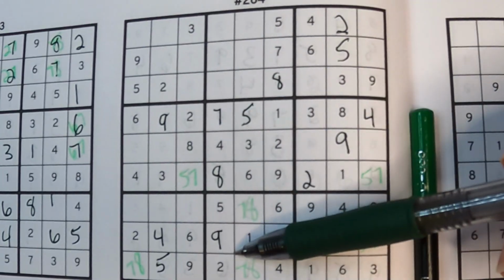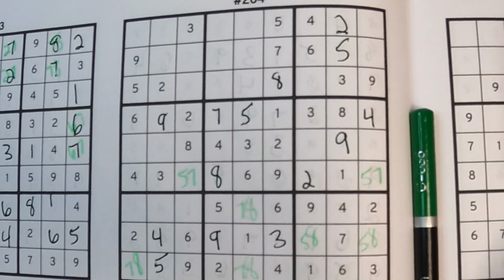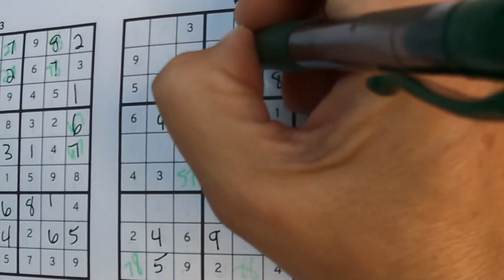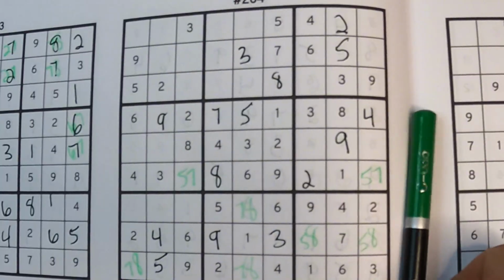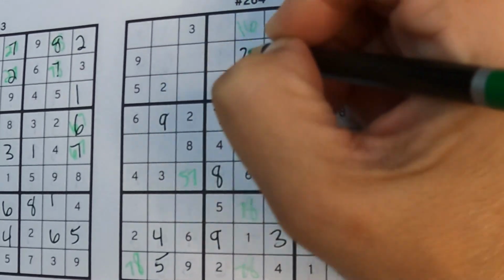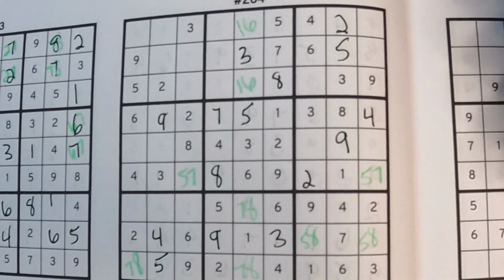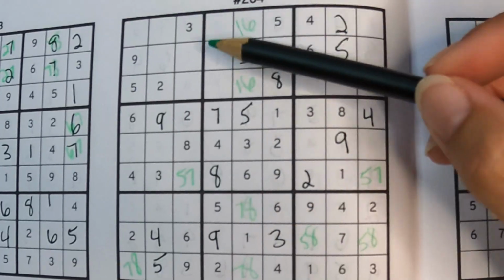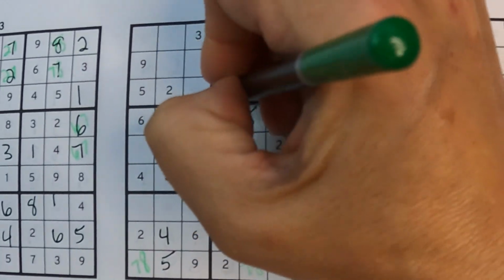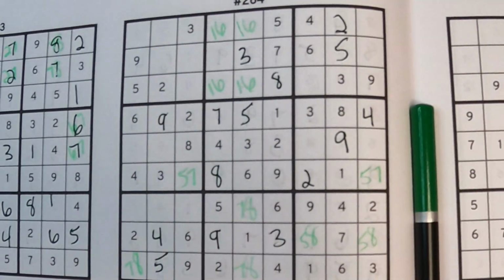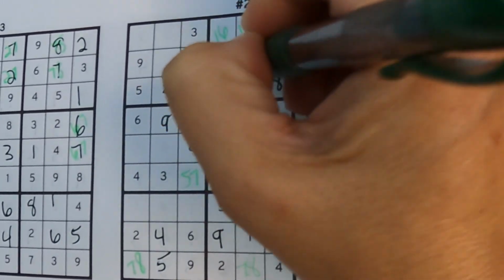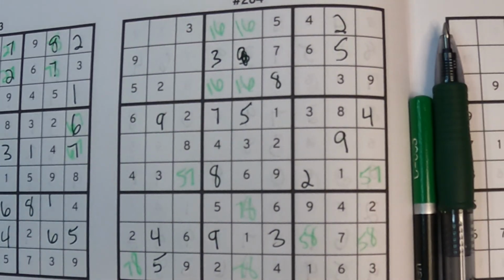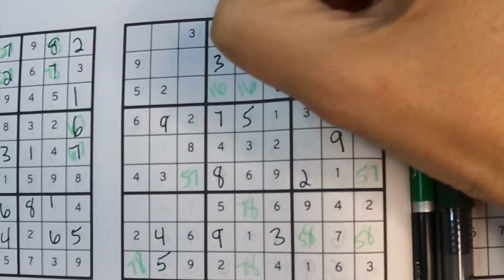For this column, we're missing 1, 3, and 6. We've got a 3 covering here and a 3 covering here, so our 3 must be here, but I don't see any other help. So 1, 6. That was this column. 3 goes here, and we get rid of that 3. And these pencils don't erase too well, but we'll see if we can at least smudge them up.